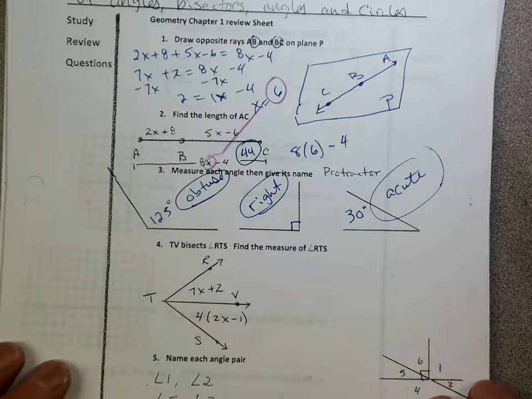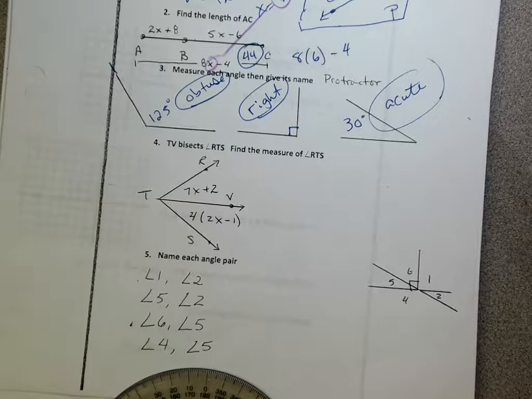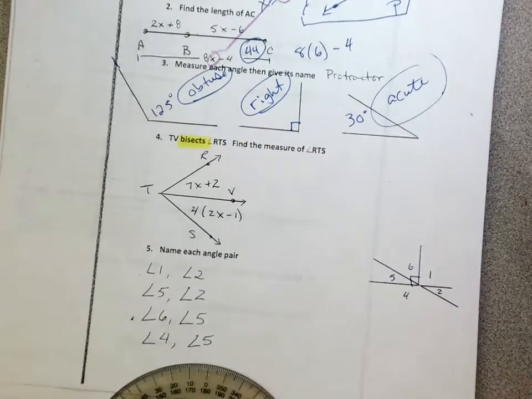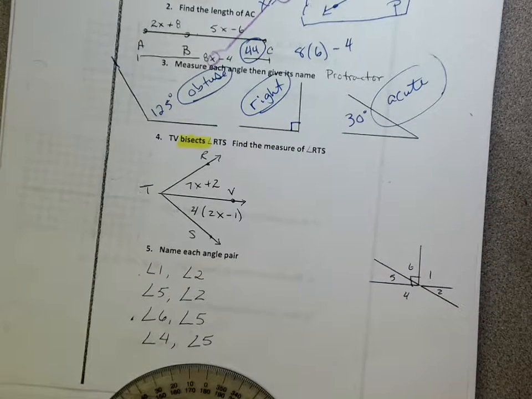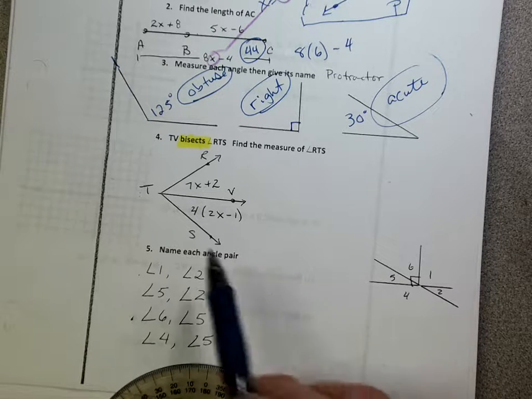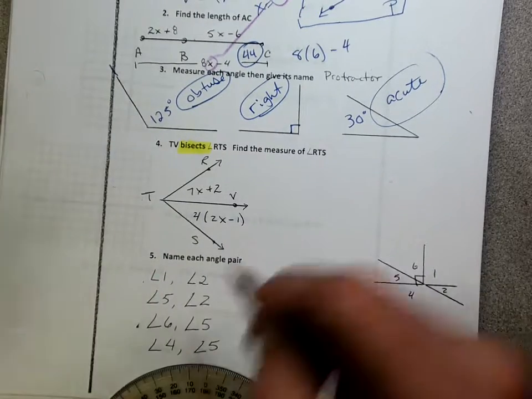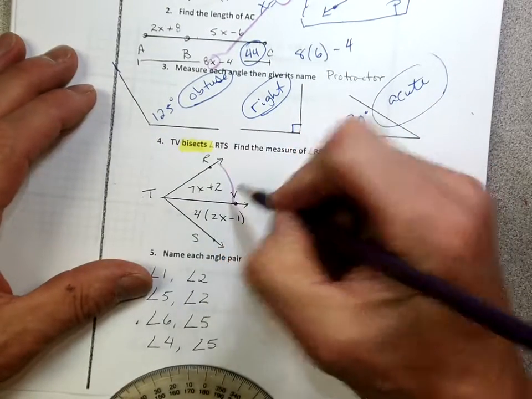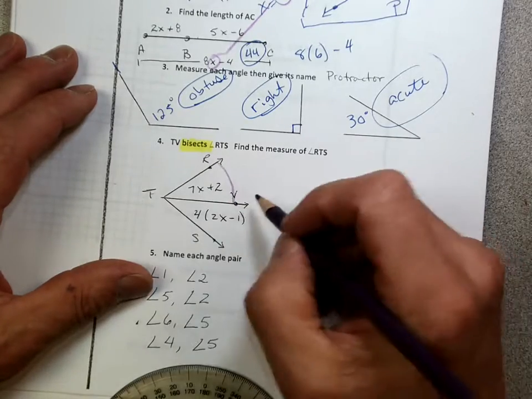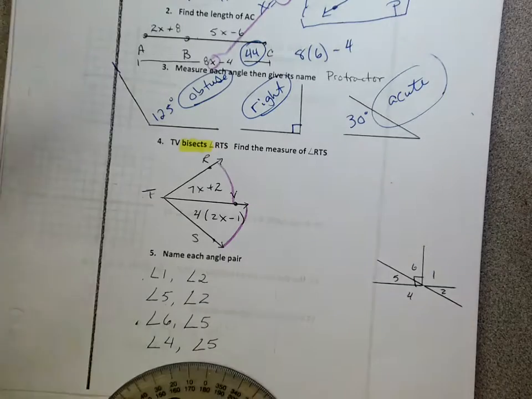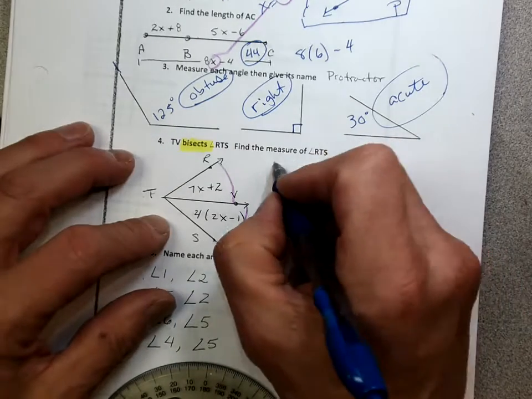All right, number 4, keyword. We're going to get really used to keywords because we're going to be doing a lot of geometry in here that takes words that mean something. Bisects. That's a keyword. So if it bisects, then it cuts it in half, right? And if it cuts it in half, you get two equal parts. So I know that this angle RTV is equal to angle VTS. I know they're equal because it bisects. So let's set them equal.